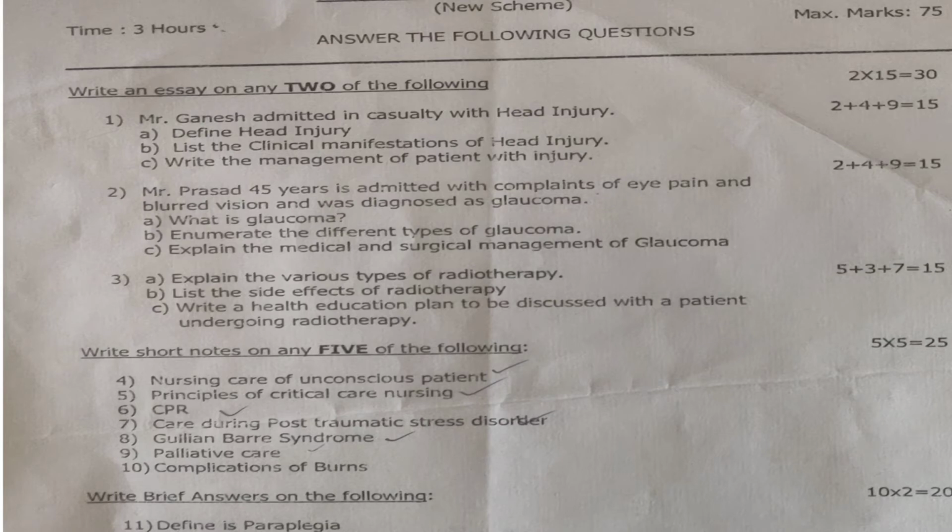So 3A, explain the various types of radiotherapy. 3B, list the side effects of radiotherapy, and 3C, write a health education plan to be discussed with a patient undergoing radiotherapy. This question carries 5 plus 3 plus 7 respectively, so the total is 15 marks. Out of these 3 essay questions, you have to answer only 2. 2 into 15, 30 marks.